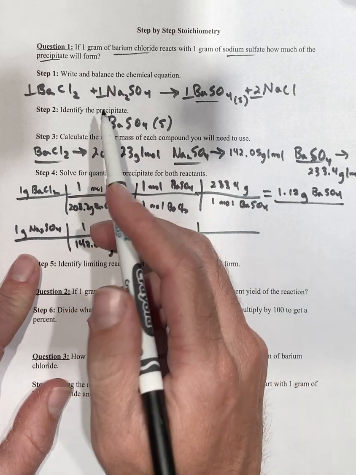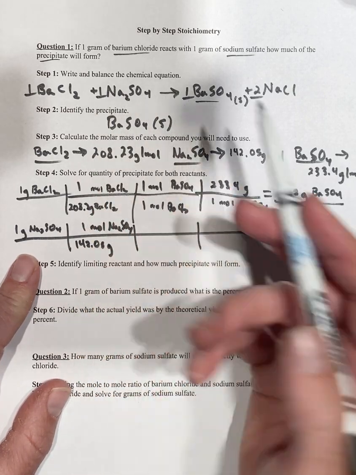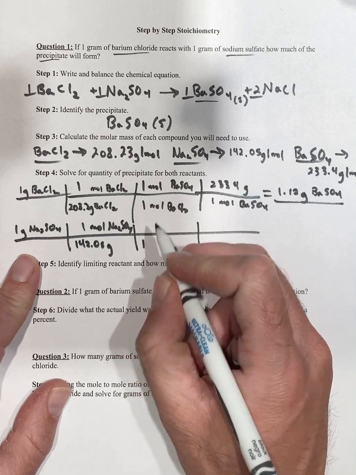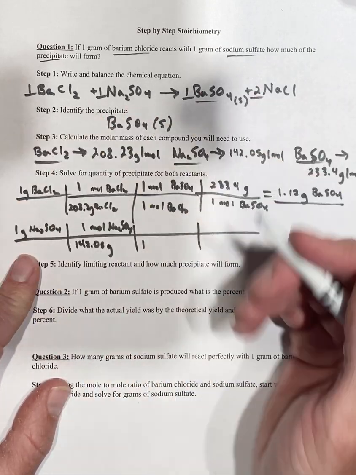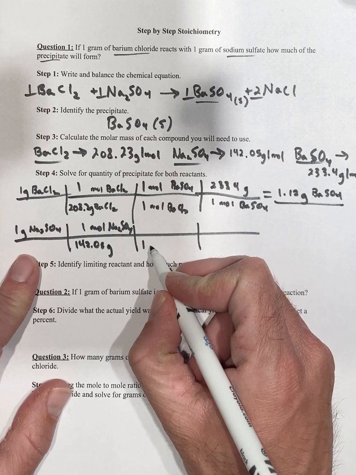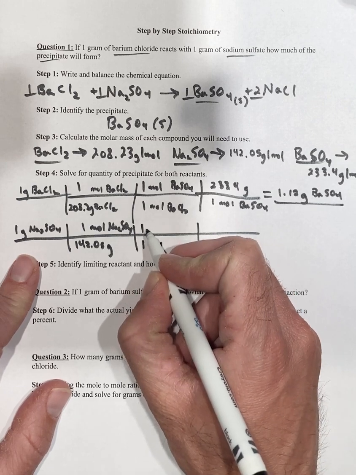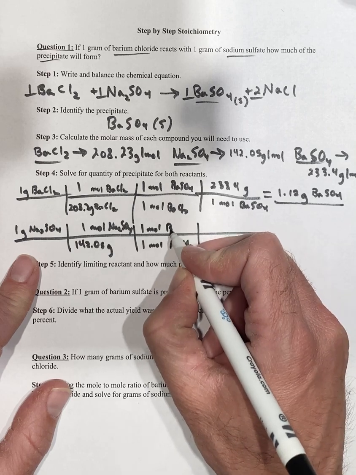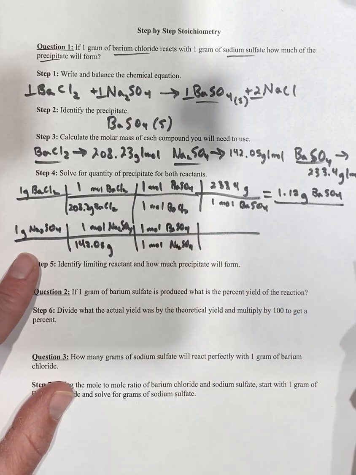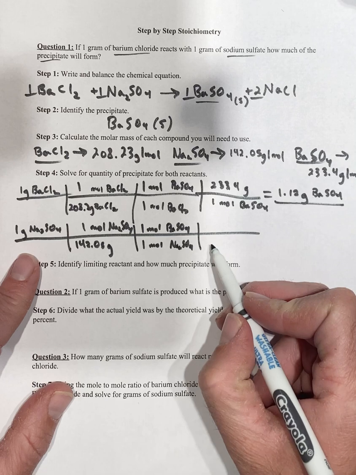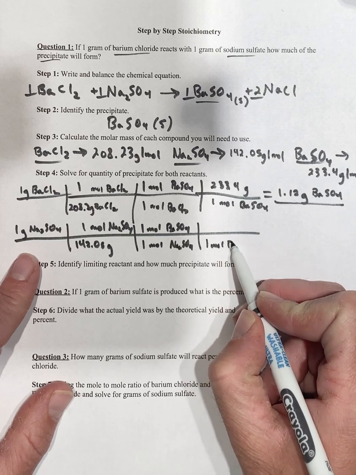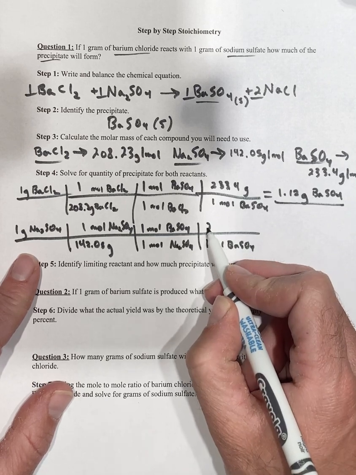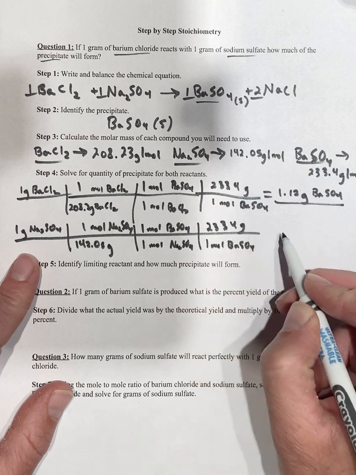And now, again up here, 1 mole to 1 mole, just a 1-to-1 ratio. That'll be different if you have a different number of moles, but in this particular case, it's just a 1-to-1 ratio. 1 mole of sodium sulfate would create 1 mole of barium sulfate. And our last step is going to be identical. 1 mole of barium sulfate is 233.4 grams.